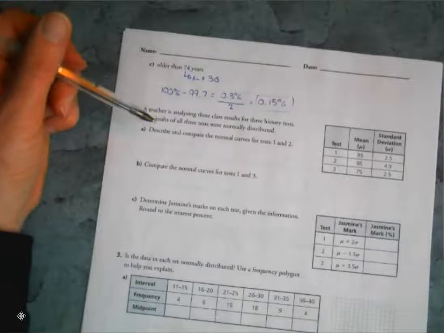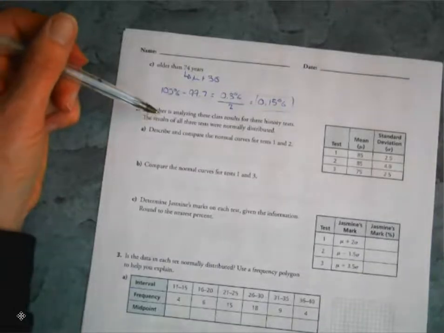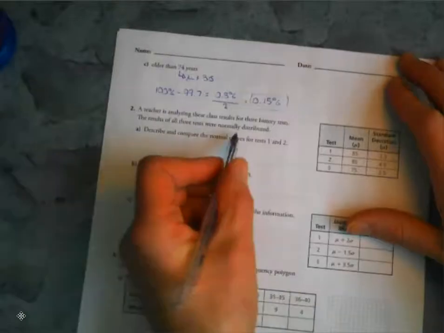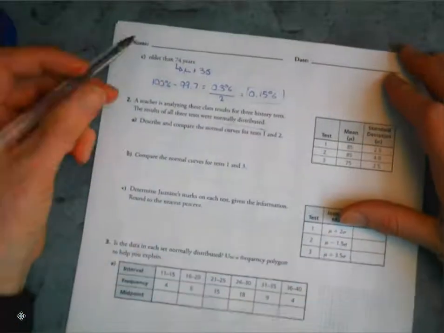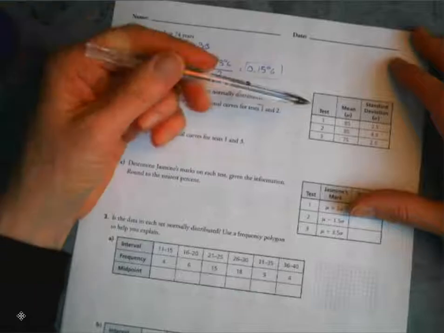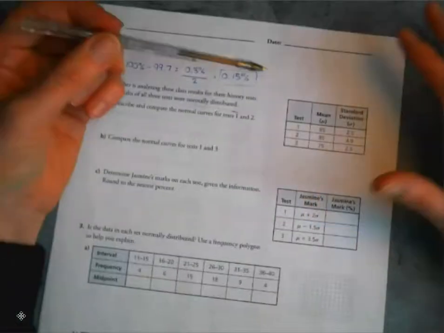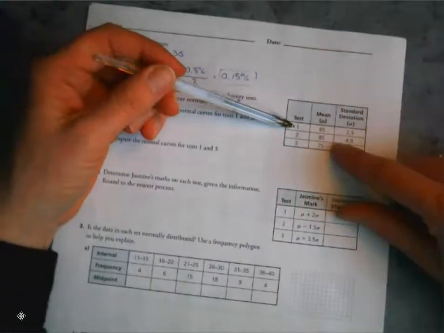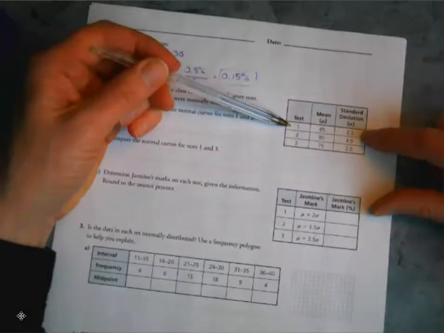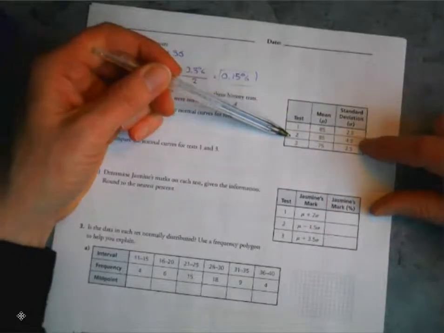Next one we have here, a teacher is analyzing class results for tests. And so the results of all 3 tests were normally distributed. So again, we know that they're going to fit that curve. Describe and compare the normal curves for tests 1 and 2. So this is basically just understanding what's going on, right? Both of them have the same mean, test 1 and 2, but test 1 has a standard deviation of 2.5 and test 2 has a standard deviation of 4.9.